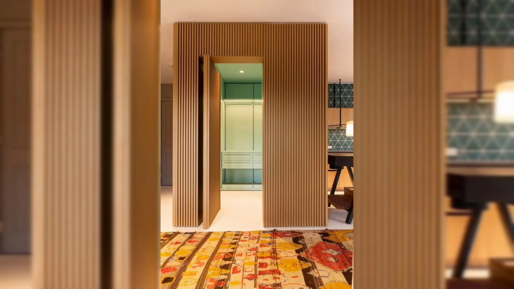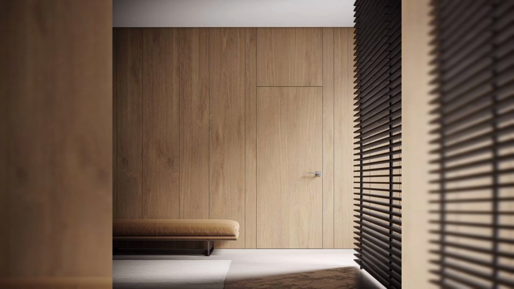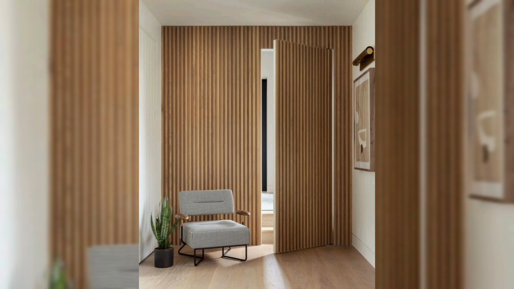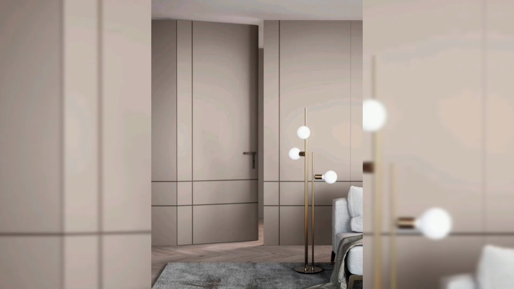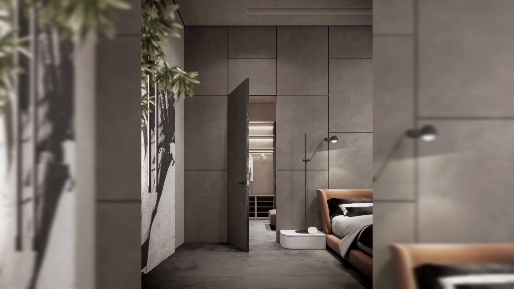A pro max modern homeowner also uses them to maximize space and enhance interior design.